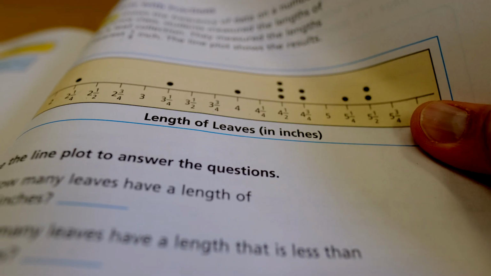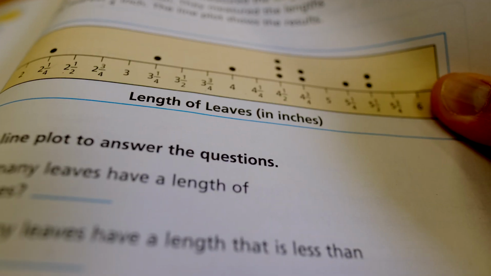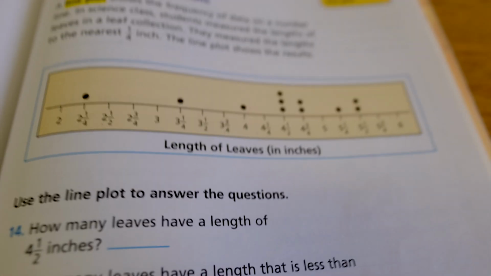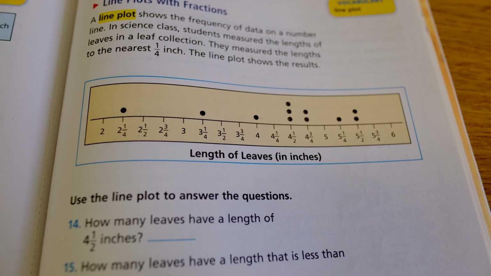All right, we're gonna talk about line plots, okay? Line plots. And you're gonna see one here. I'm gonna move the camera just a little bit so it's a little bit easier to see. Okay, so this is a line plot.